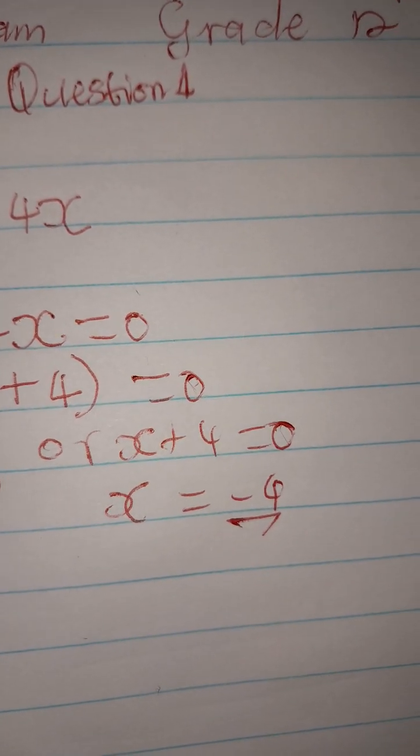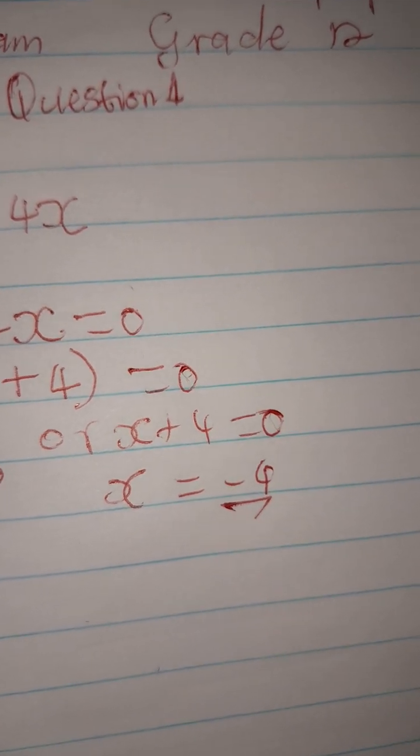So you get 3 marks for working out such. Without wasting time, we are going to our second equation.